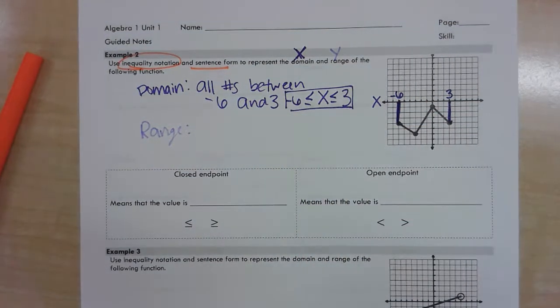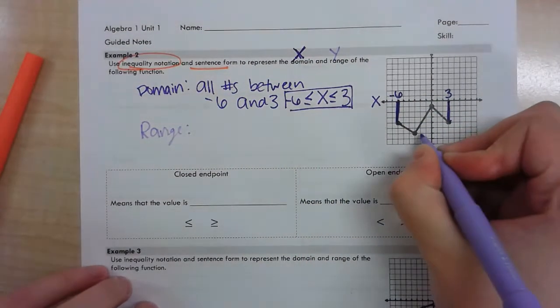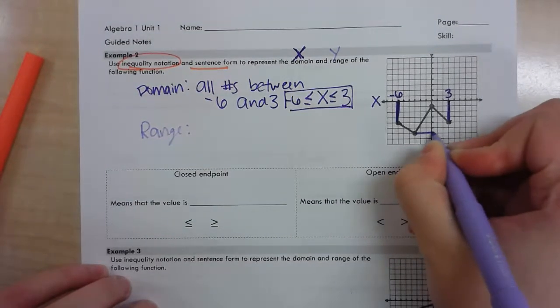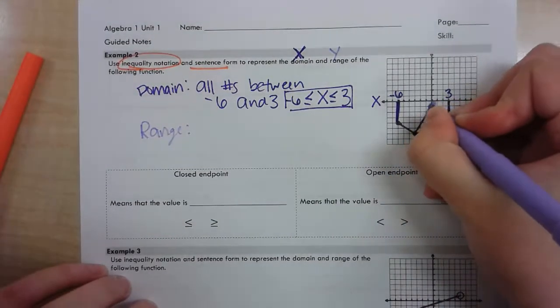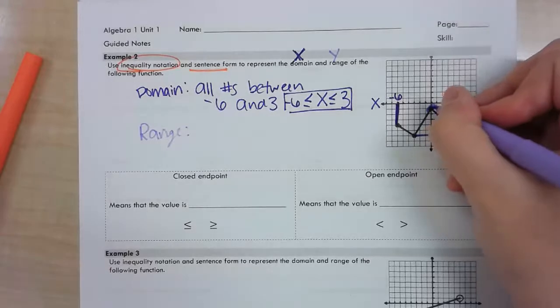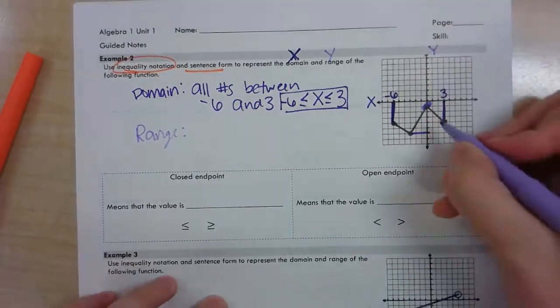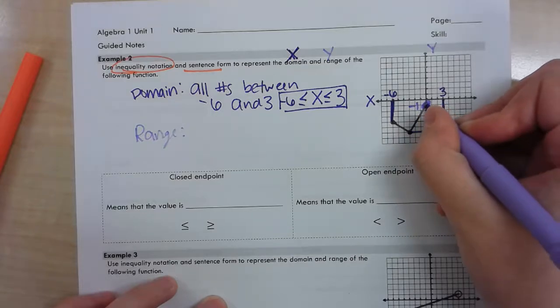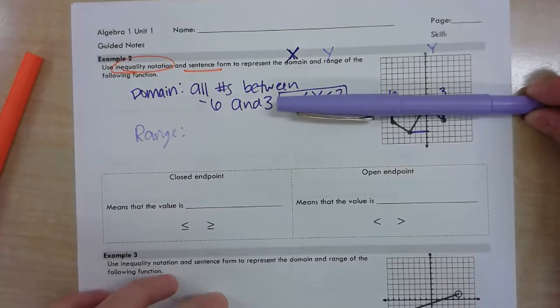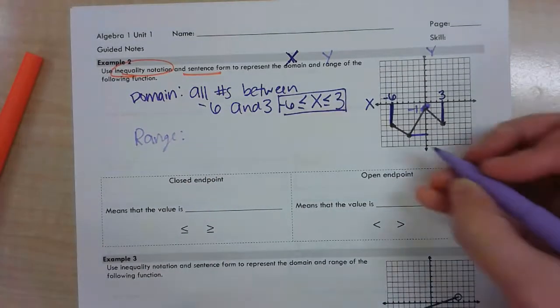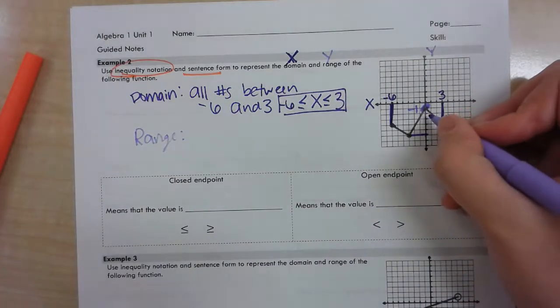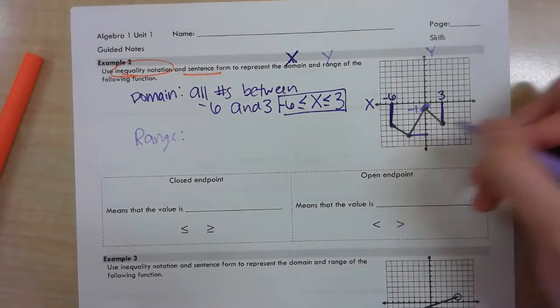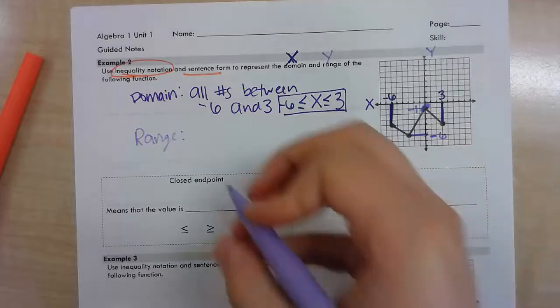My range, on the other hand, I'm going to start at the bottom. I see this is my bottom point, and this point right here is at the top. So don't let it fool you. It's already on that y-axis. So I see this one is -1. That's the highest point on my graph, right? Nowhere does this little squiggle go above this point. This point is the lowest. So it's from -1 and 1, 2, 3, 4, 5, all the way down to -6.